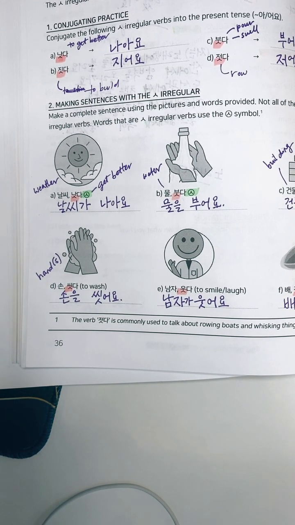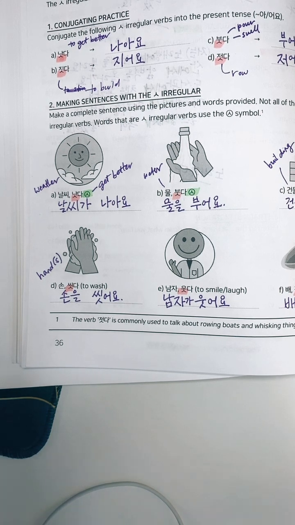So Korean has stroke orders. Yes, it does. Korean does have stroke order.